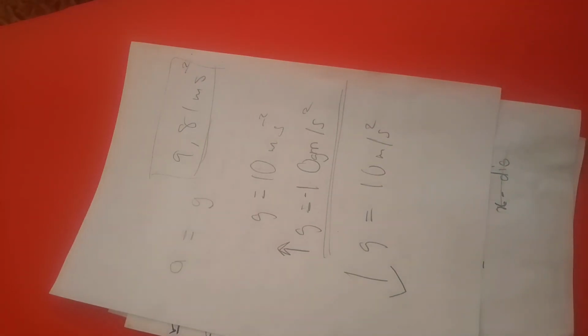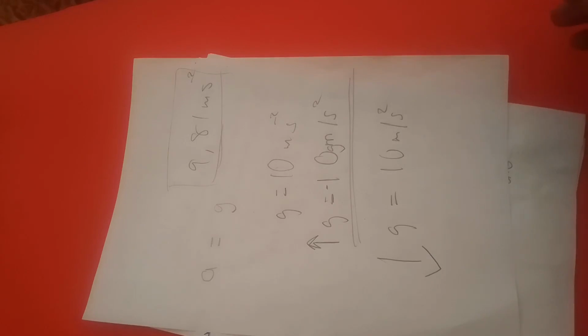So we all know that a stands for acceleration, g stands for gravitational acceleration. I'm not going to talk much of the variables right now. We're just going to get into the calculations. Now the third thing I want you to take note of is that gravitational acceleration is constant. It doesn't change.